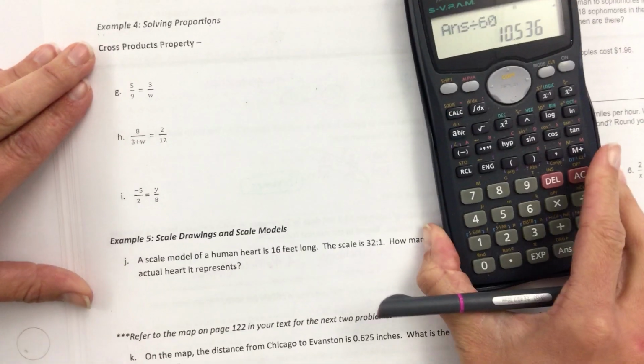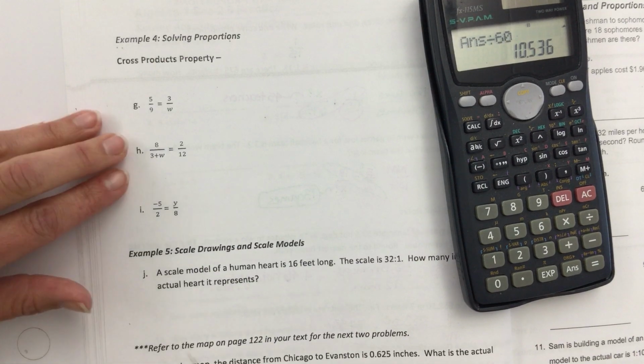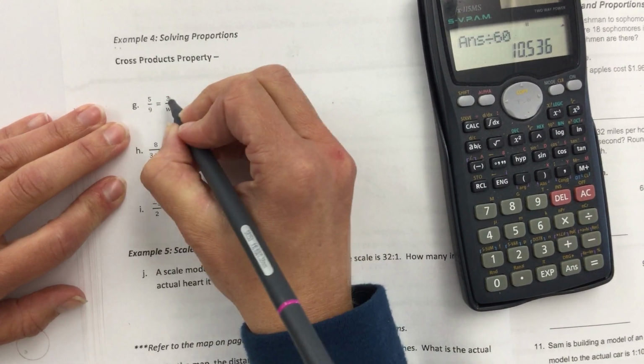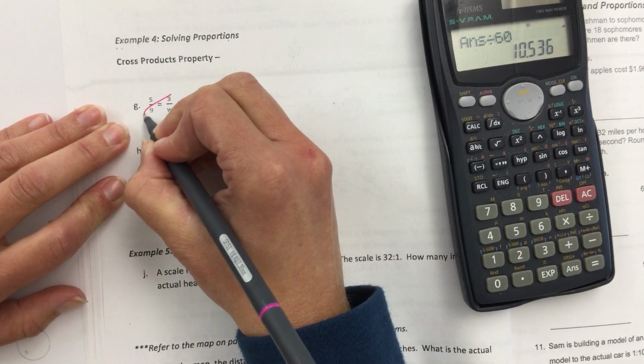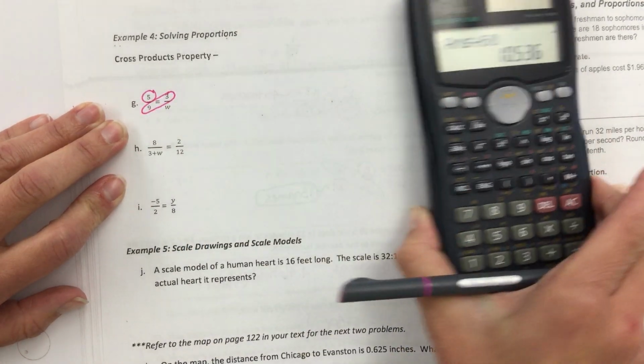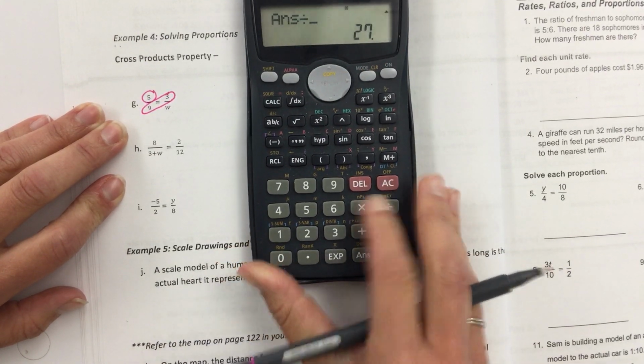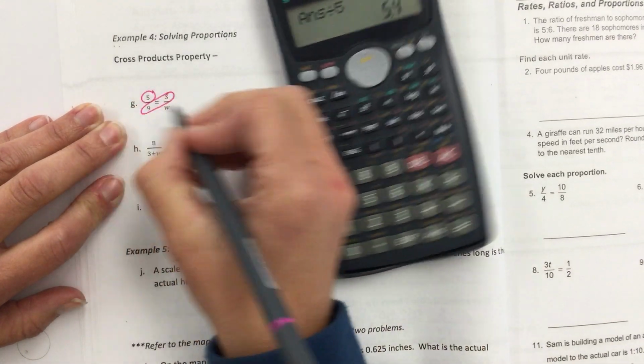The next three are just solving proportions. So when you solve proportions, you just multiply the two numbers that are across from each other and divide by, I call them the odd guy out. So 9 times 3 equals 27 divided by 5. We get 5.4.